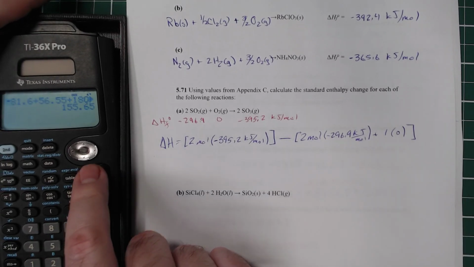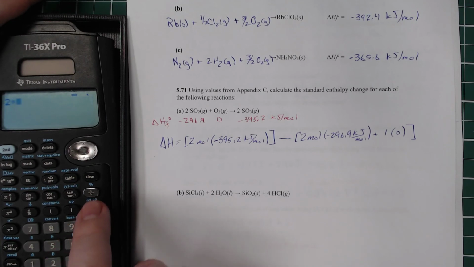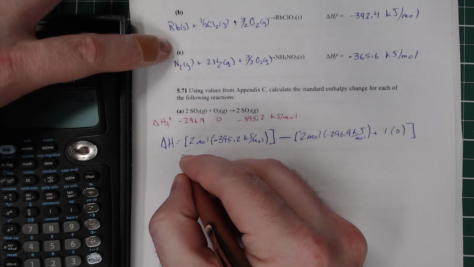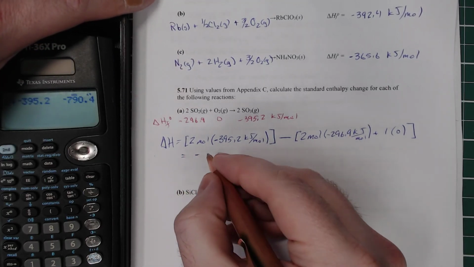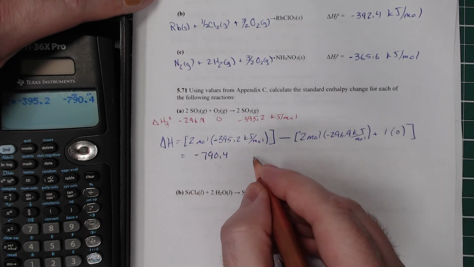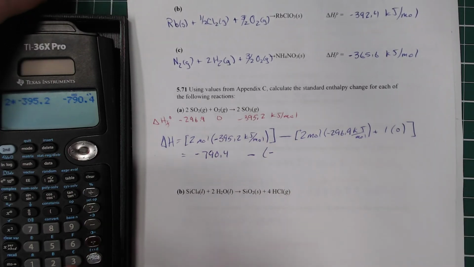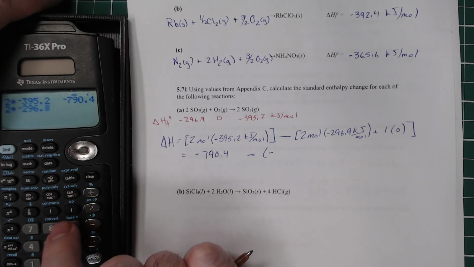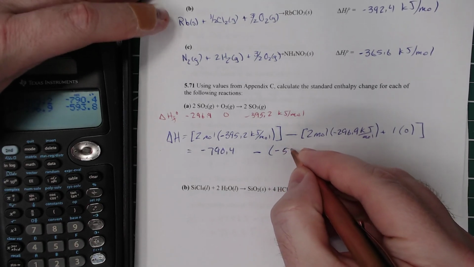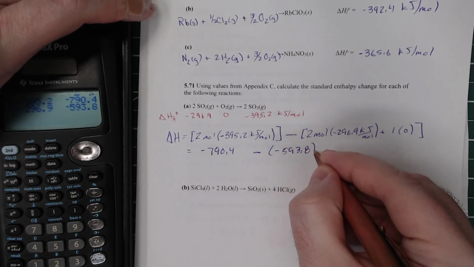Okay, so we'll clear all that. We'll get 2 times negative 395.2. I'll go ahead and enter there, and I'll get a subtotal of negative 790.4. And then we have minus, and this is going to be a negative number as well, so 2 times negative 296.9, and so that's negative 593.8.